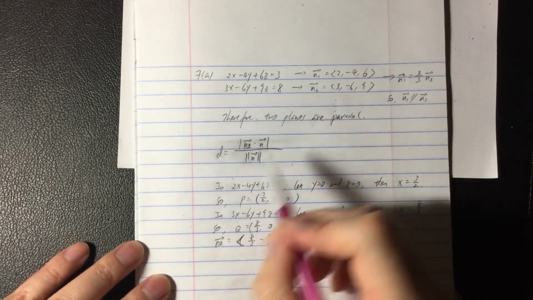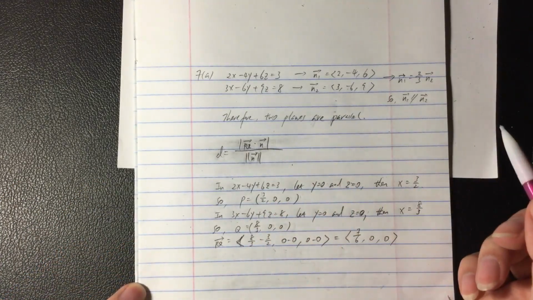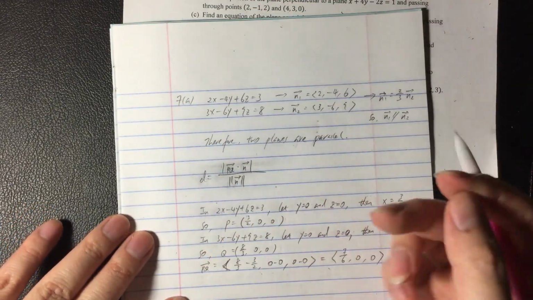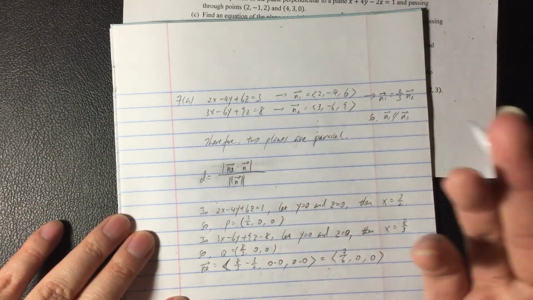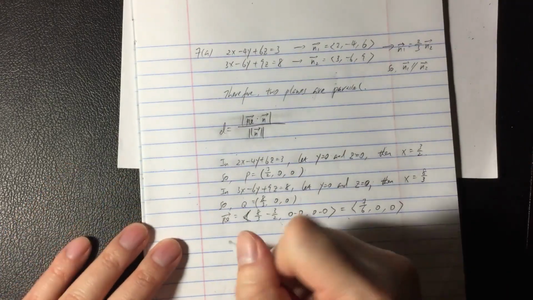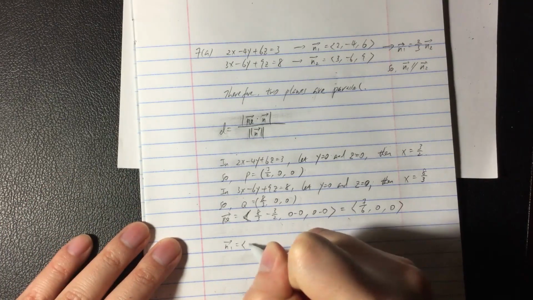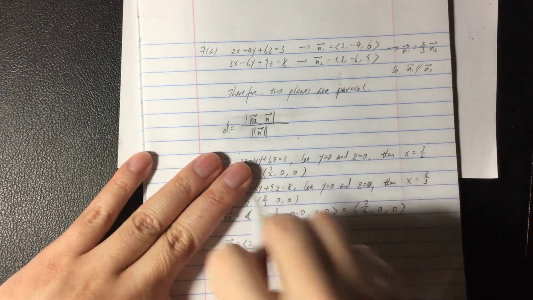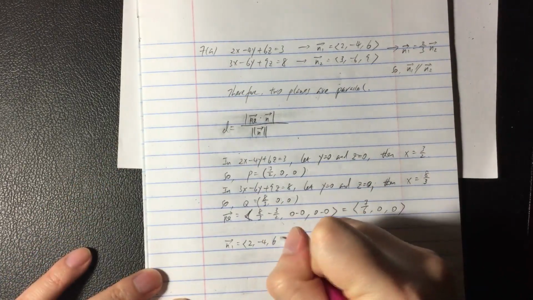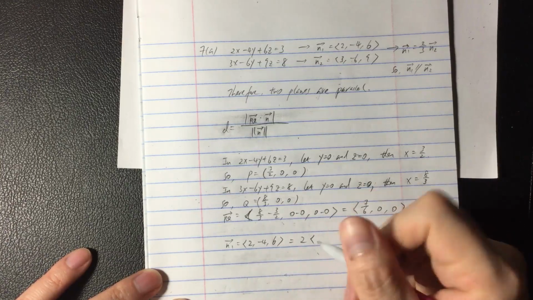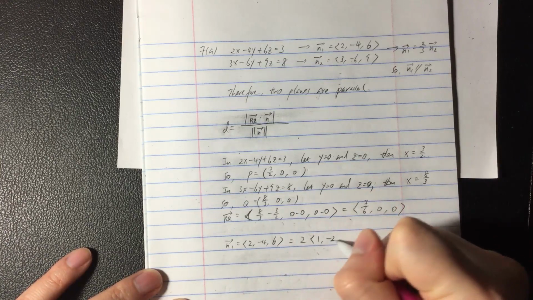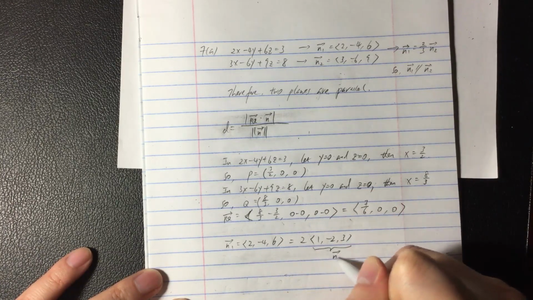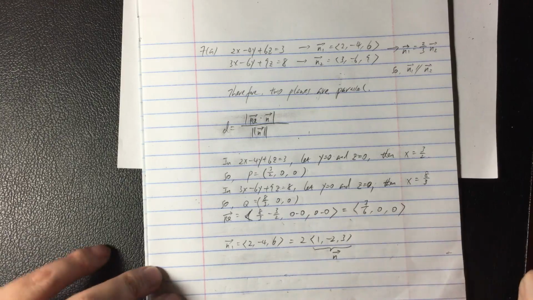Next, we try to find vector N. N is a vector that's perpendicular to both parallel planes. In order to find N, we can use either N1 or N2, since they are parallel vectors. N1 is 2, negative 4, and 6. To make N a little easier, I can pull out 2. If I pull out 2, I have 1, negative 2, and 3. Take this vector to be vector N.